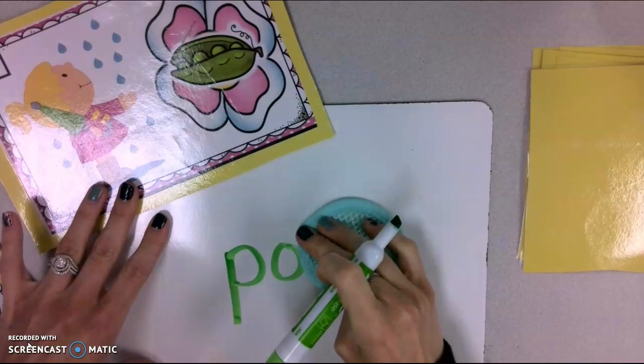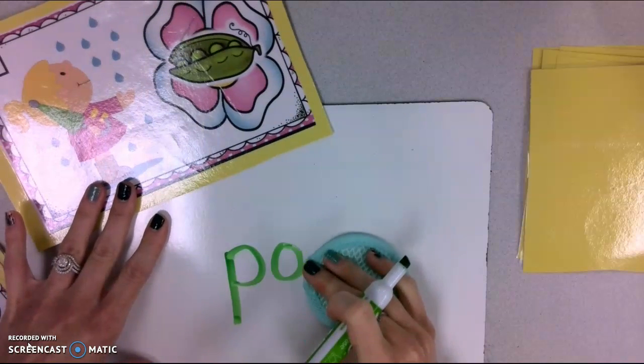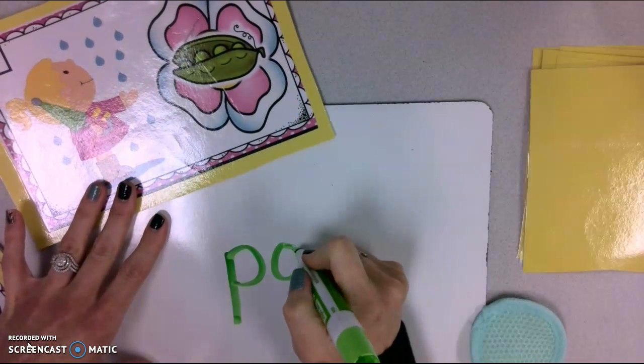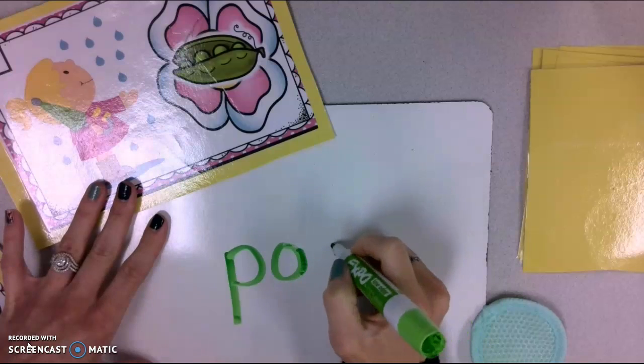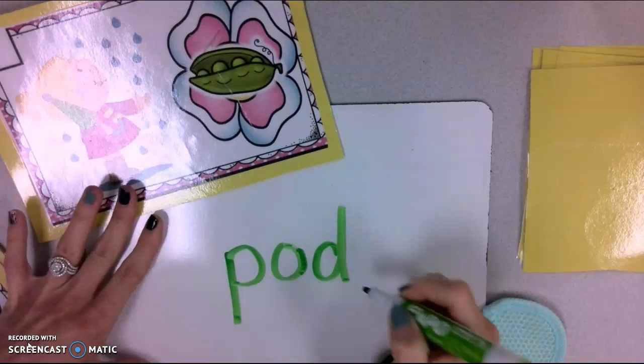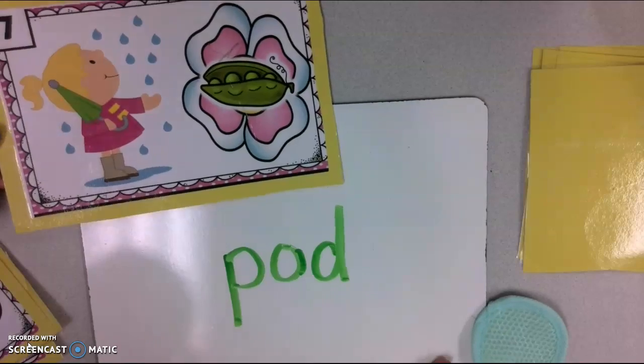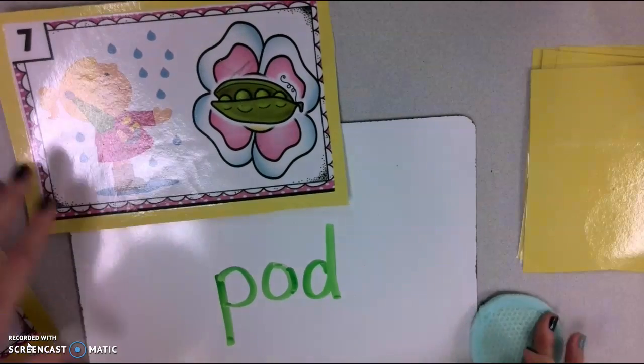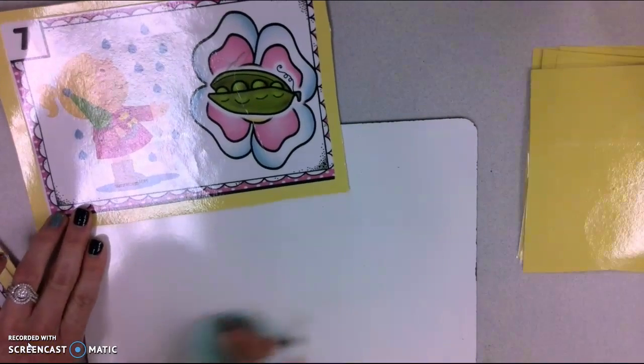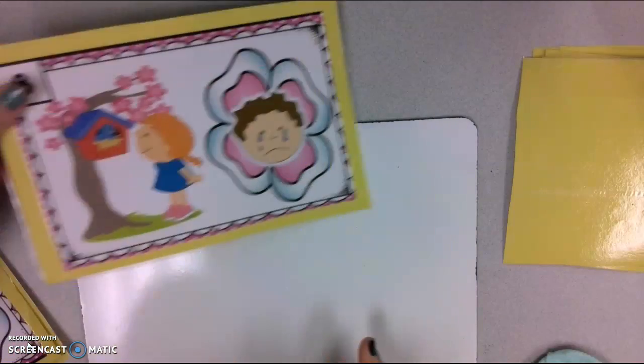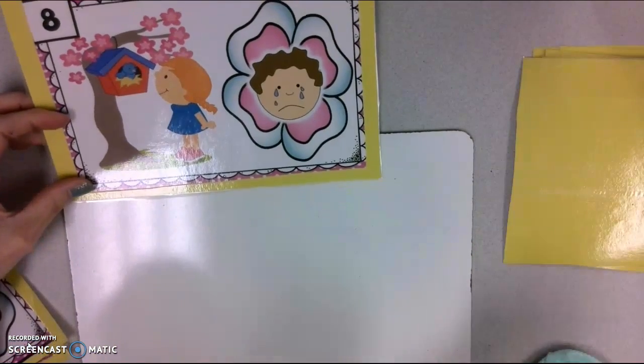Oops. Need to make sure that I have a little tiny space in between that letter. There we go. Pod.